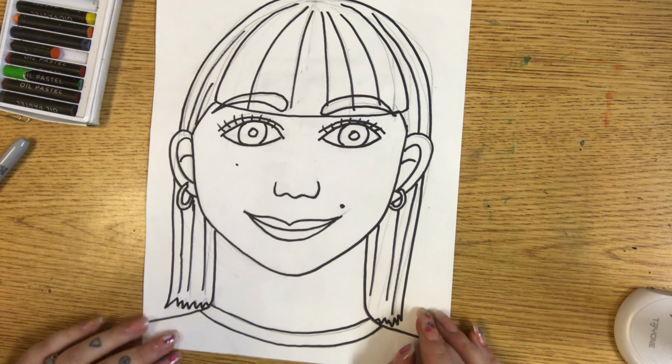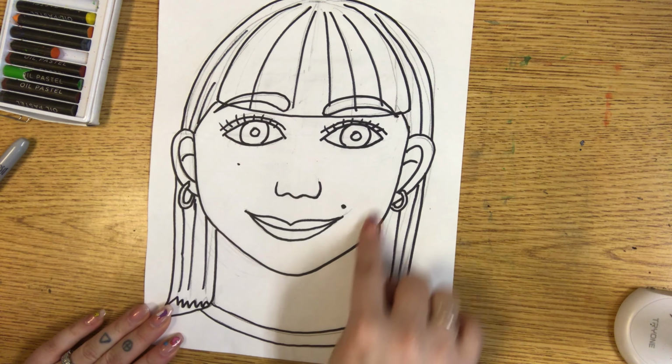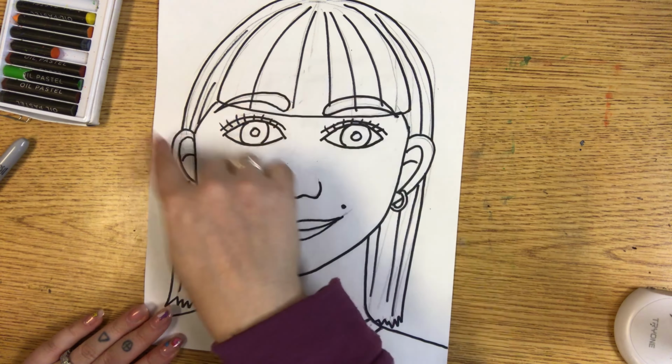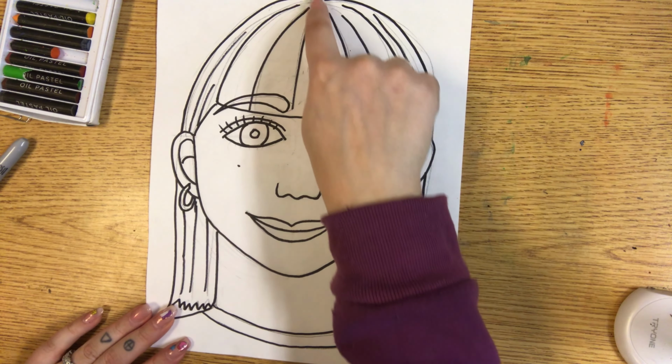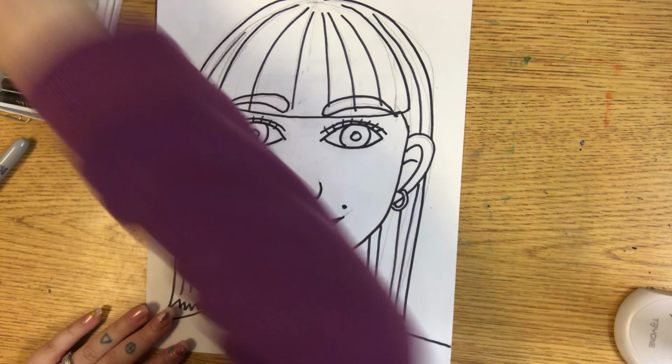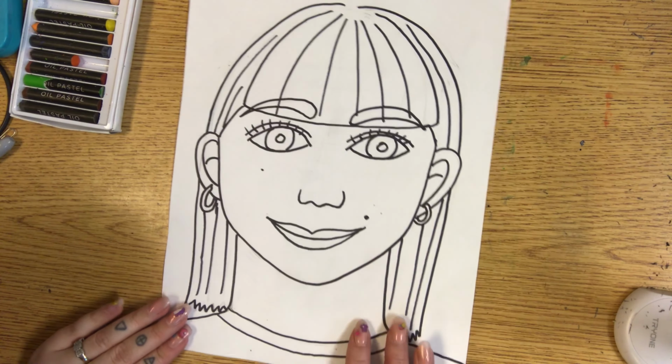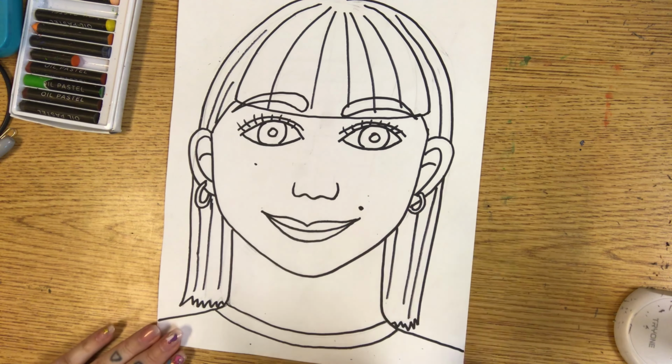So here's my finished traced example. Remember to trace the big lines as well as your details like in the eyes and the ears and the hair. And if you still see a lot of your pencil marks, then also make sure you erase that with your eraser before you start coloring. So now if you're going to do Sharpie, this is where you want to start before you start coloring.